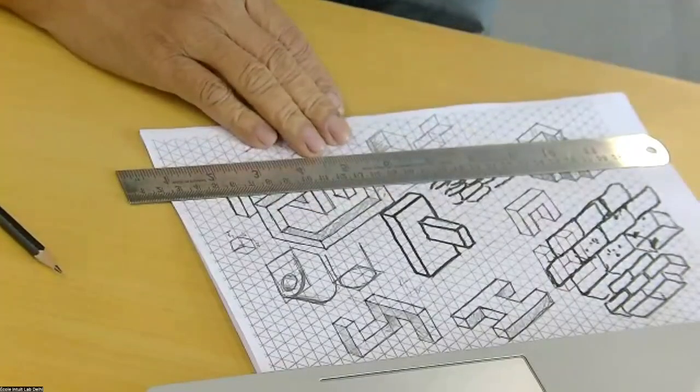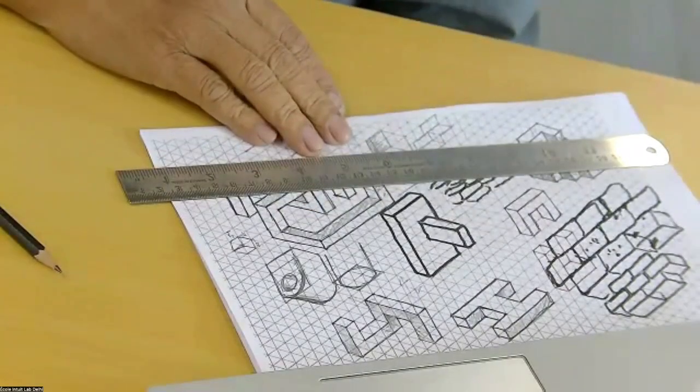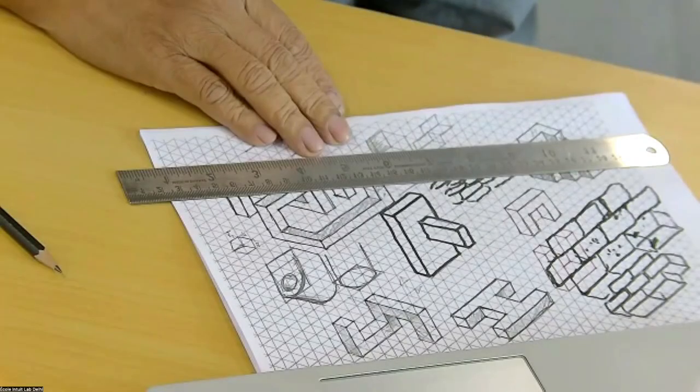Where have you reached? Are we anywhere close to completing this explanation? The last one.